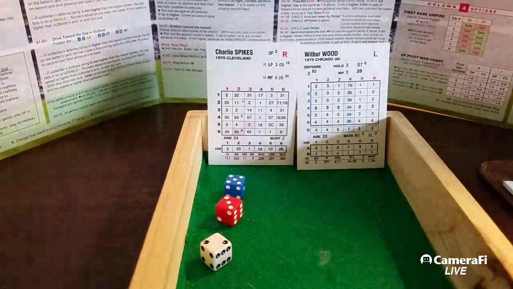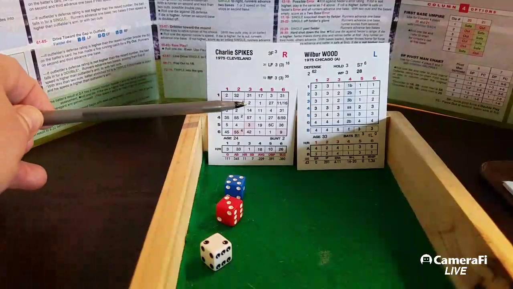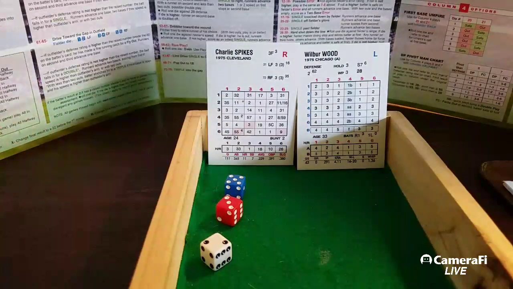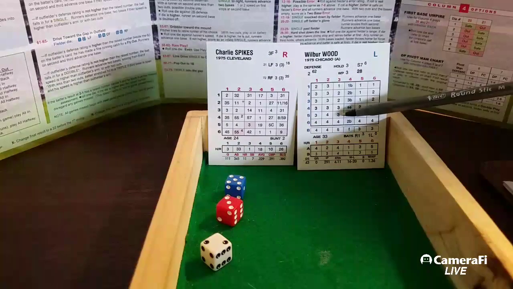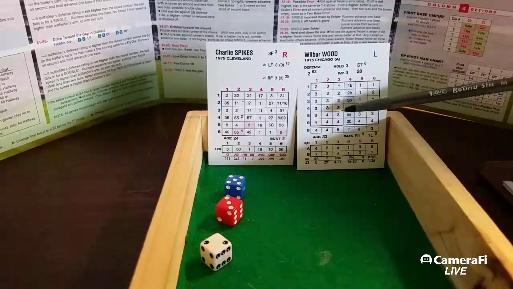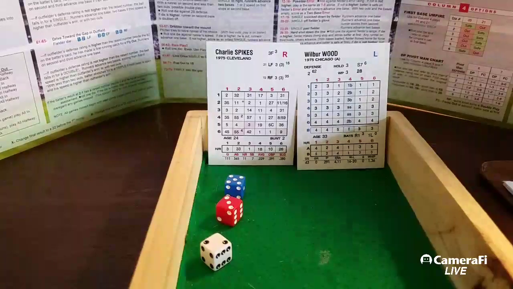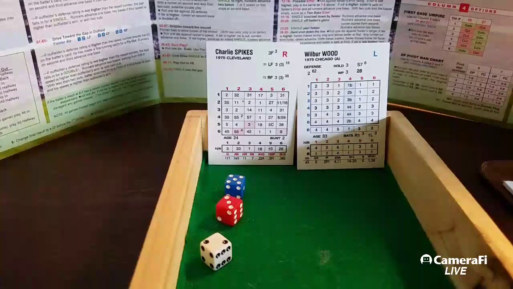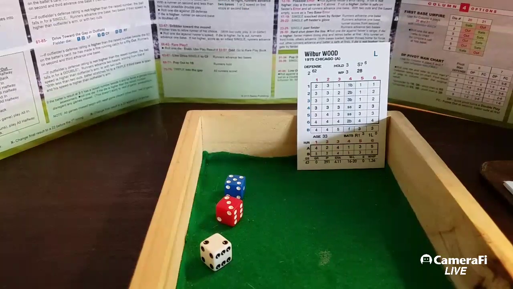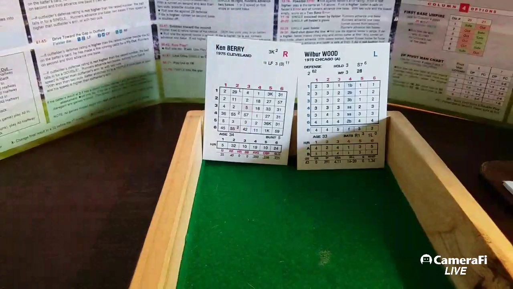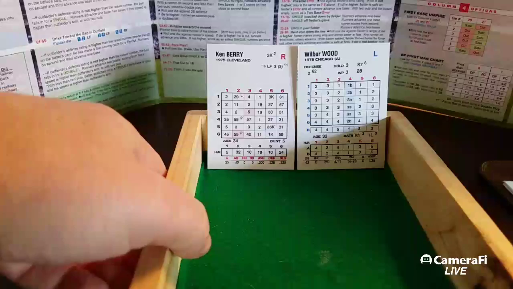It's a 3-2-5. 3-2 is a 2. And a 3-5 is a 3. So that is a total of 5 in column number 3. And that's a short fly to left for out number 2. So down goes Mr. Spikes. That will be up Ken Berry. So Ken Berry is the batter.